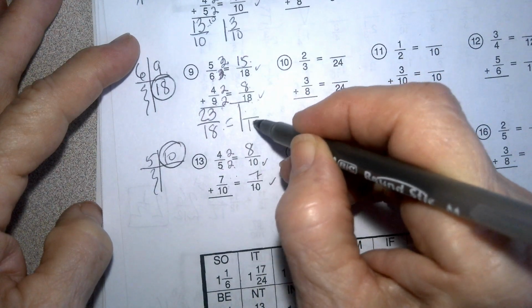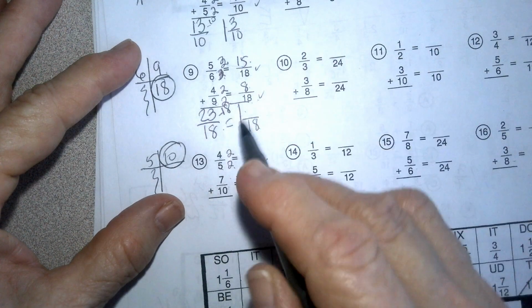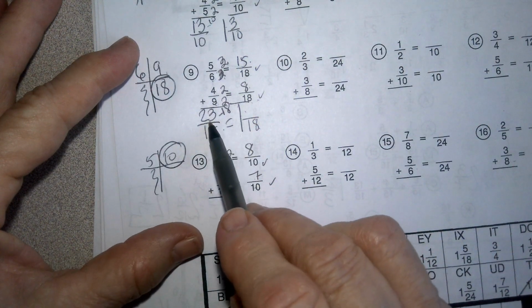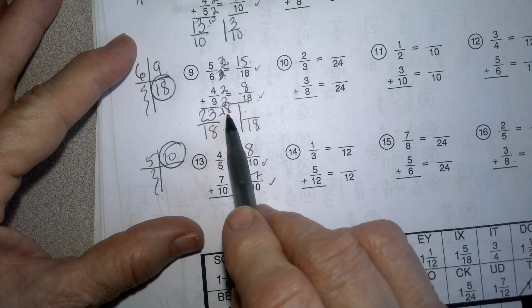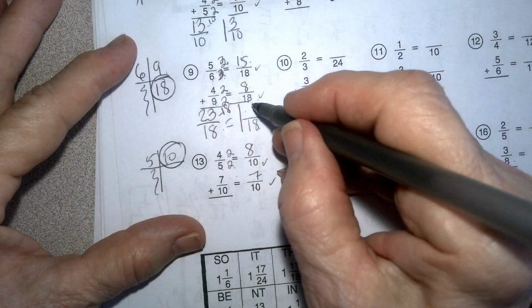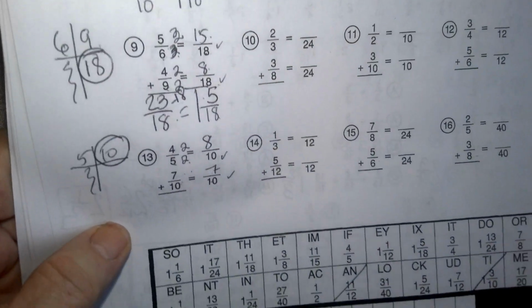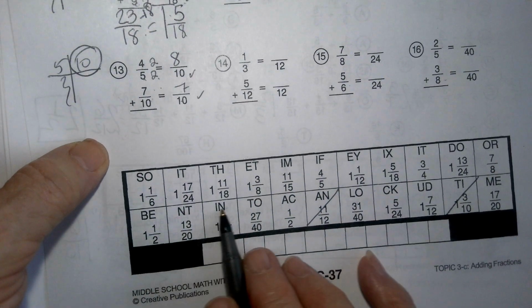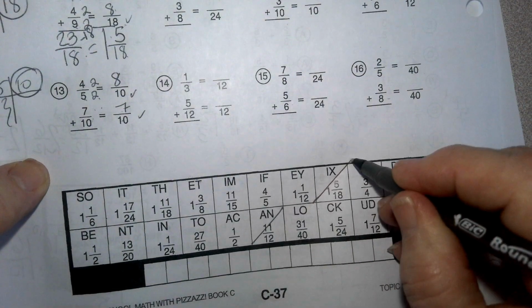And so my leftover is going to be size 18. 1 times 18, I've used 18 pieces. And then how many are left? 23 minus 18. Is that 5? It is 5. 1 and 5/18.